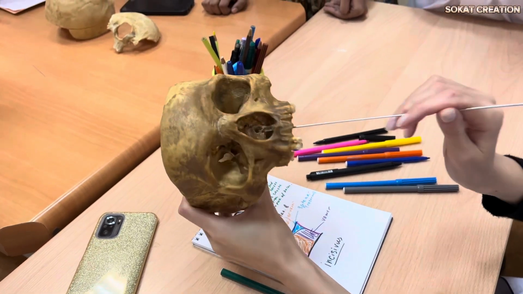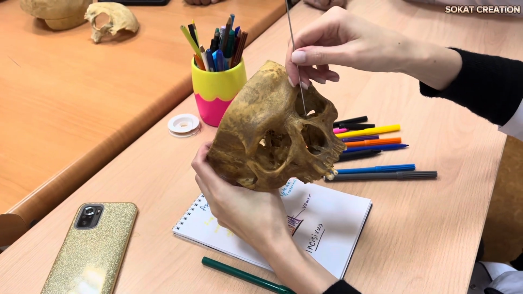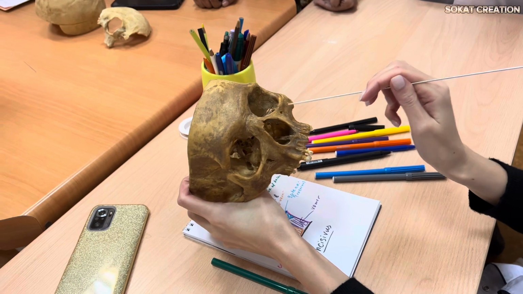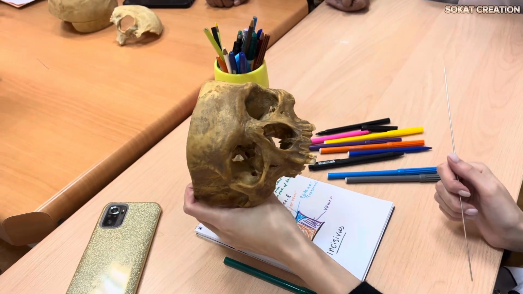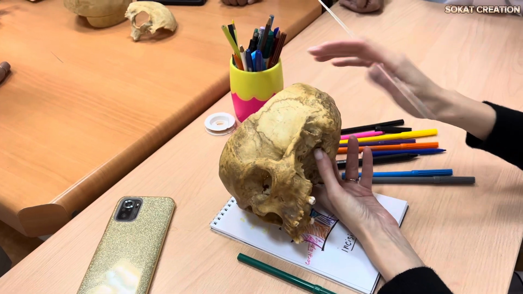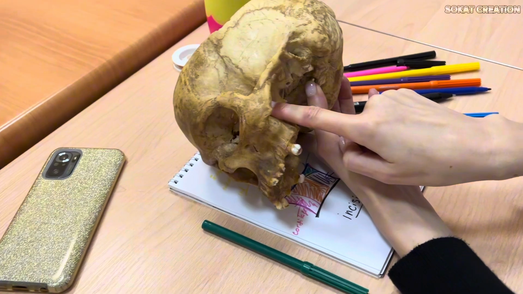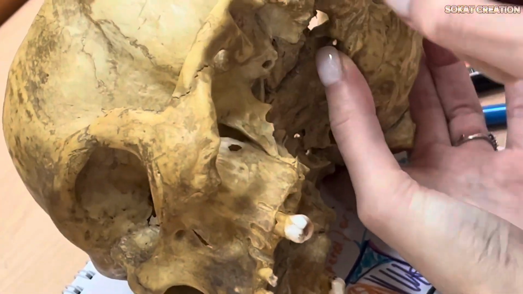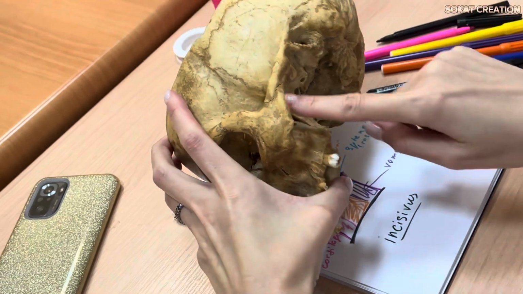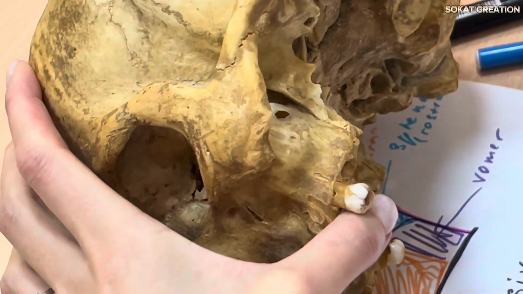The incisivus, nasal lacrimal canal, and sphenopalatine, and have a contact with the maxilla and the frontal cavities. Okay. And we ended in the pterygopalatine fossa. Pterygopalatine fossa is this. Not this, not like this, this. Where my finger is located.